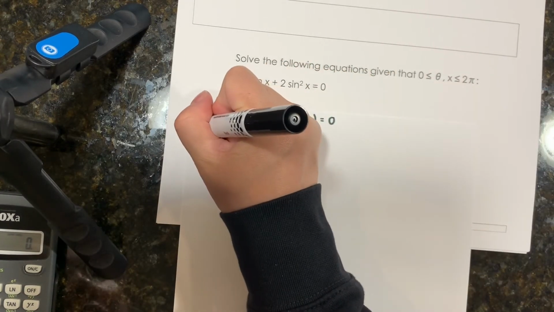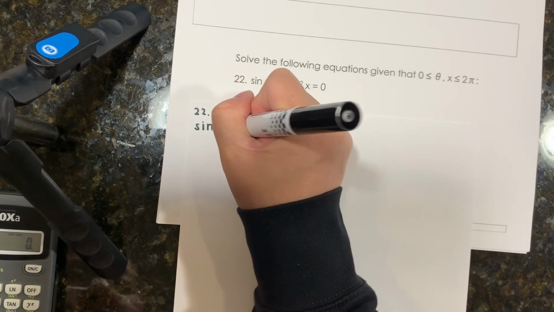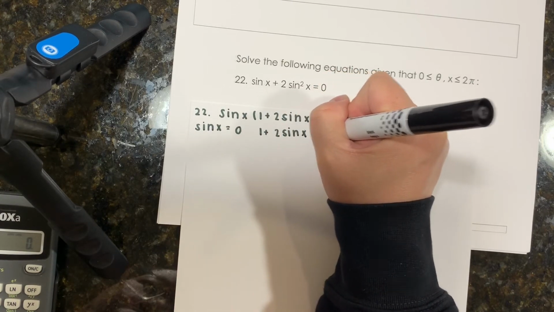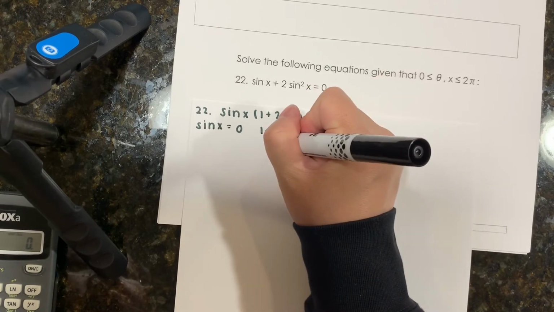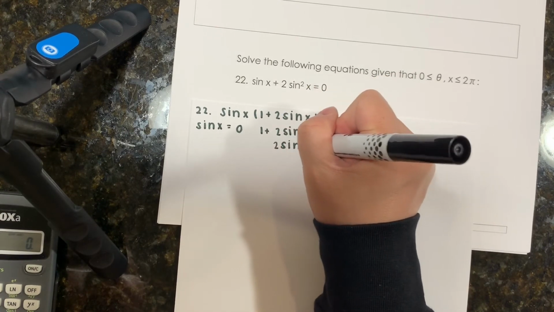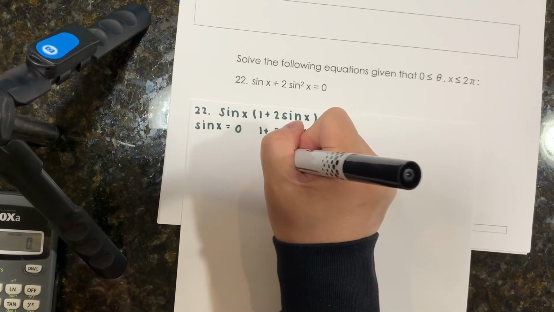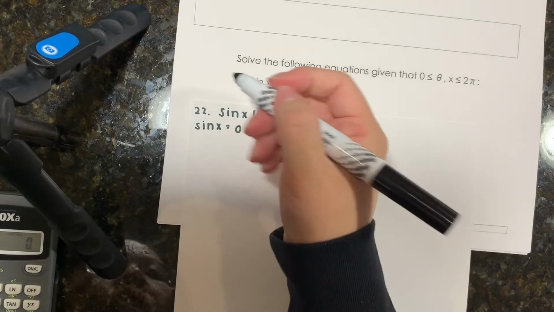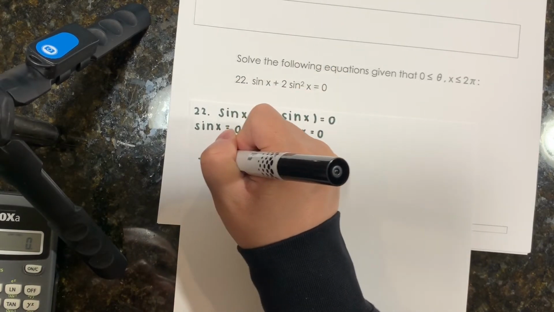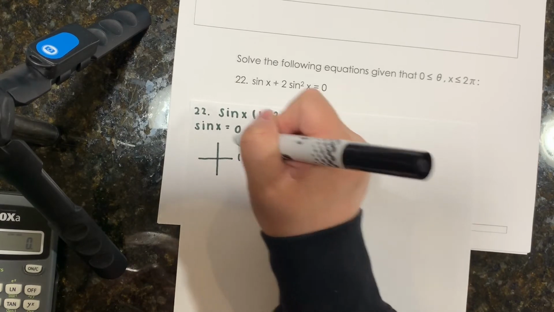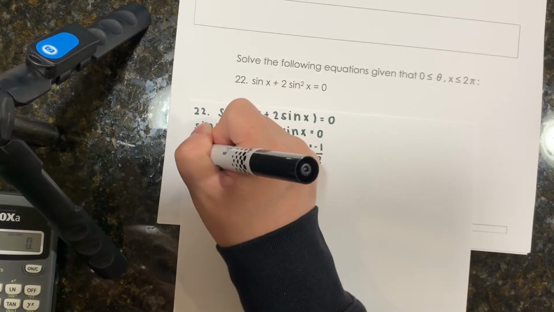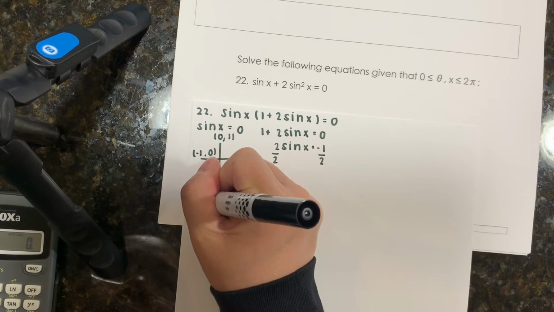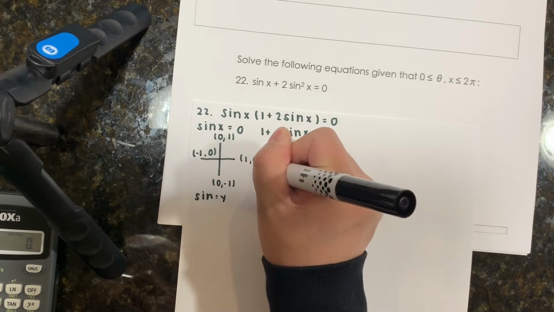Now that I've factored, I'm going to set each of those equal to 0. So I'm going to have sine x equal to 0. And then I'm going to have 1 plus 2 sine x equals 0. I'm going to move the 1 to the other side, so I get 2 sine x equals negative 1, then divide by 2. And now this one is going to be using the unit circle. So 1, 0, 0, 1, negative 1, 0, and 0, negative 1. And sine is equal to the y coordinate. So I'm going to underline all my y coordinates.